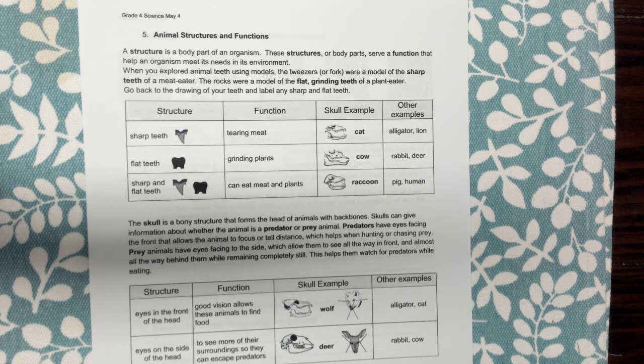Good morning, class. On week 7 of the at-home learning for science, we've done a few things over the last few weeks over structures of plants and life cycles of different animals and species. This week we're going to talk about animal structures and the functions that go with different types of structures on different types of animals.